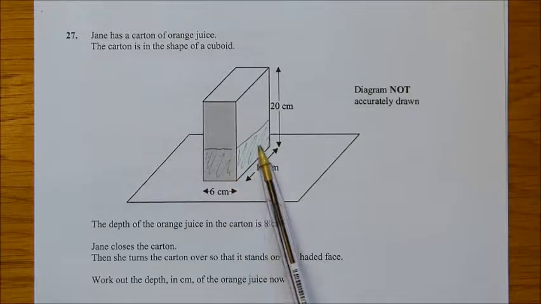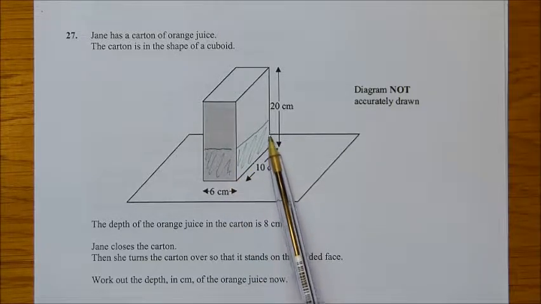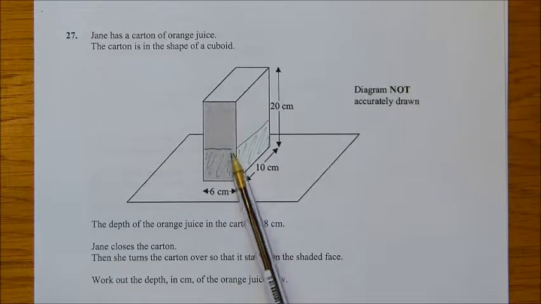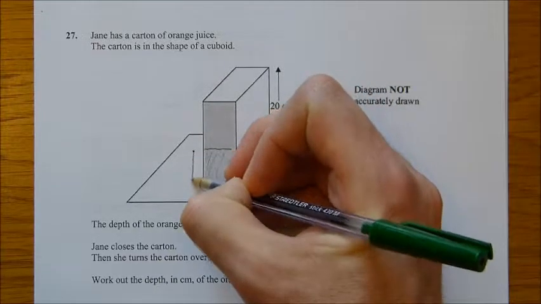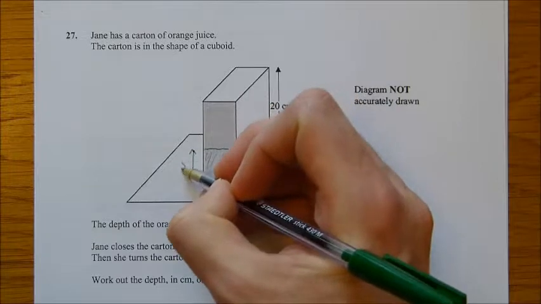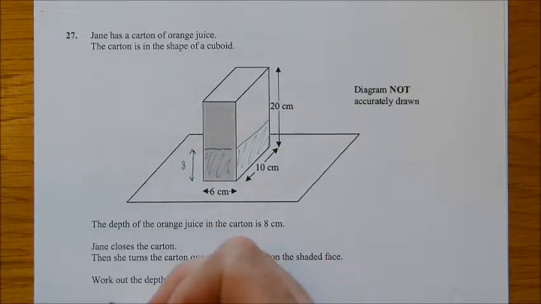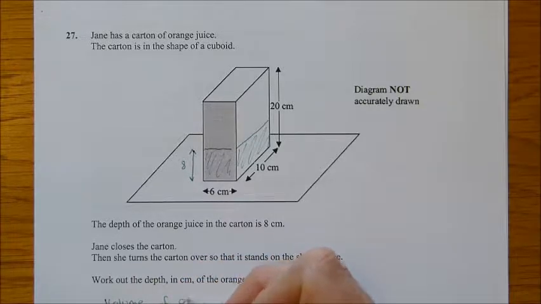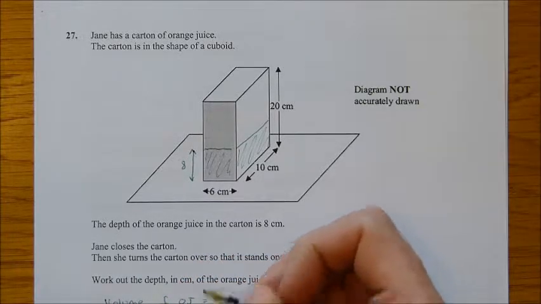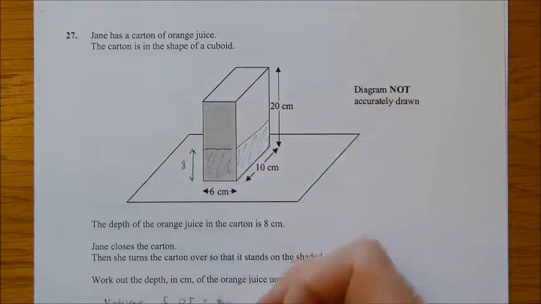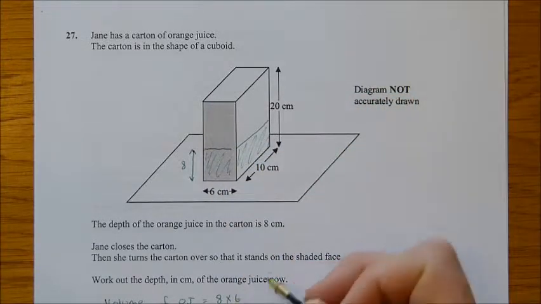Okay, well we know that the volume of the orange juice isn't going to change. So we're going to work out the volume of the orange juice and then use that to help us work out what the height of the orange juice is when the shape's been flipped over. Okay, so if it starts with 8 centimetres here, the volume of the orange juice is going to be the area of the shape on the front, so 8 times by 6, and then multiply that by the length back, that's 10.